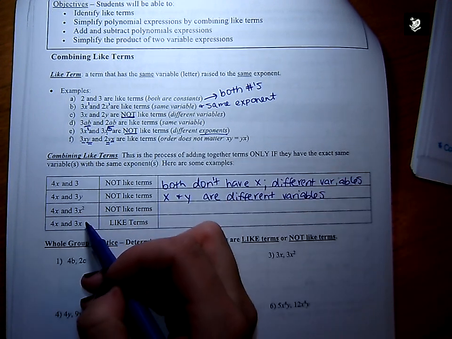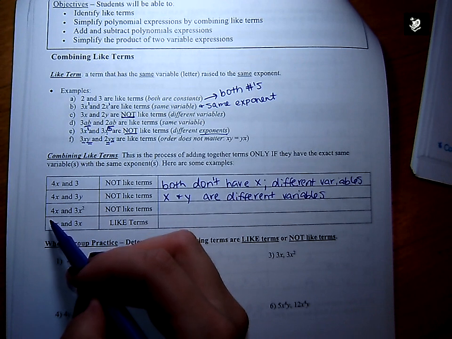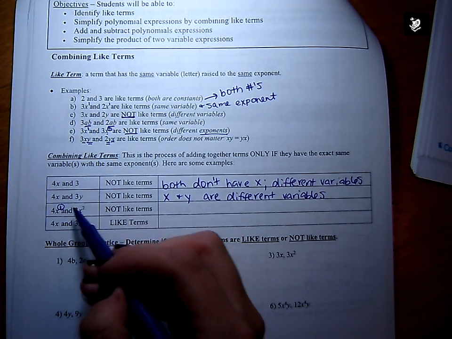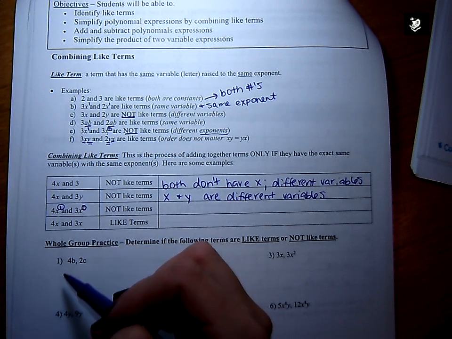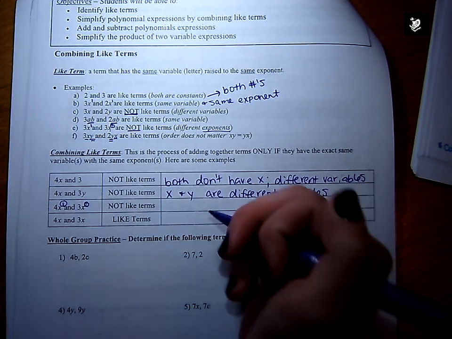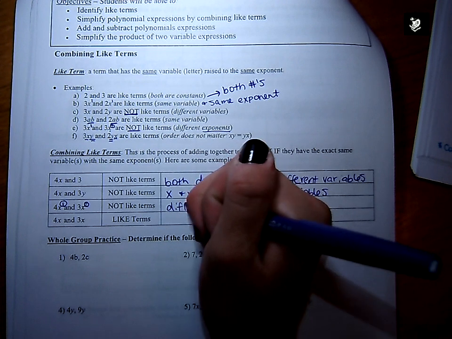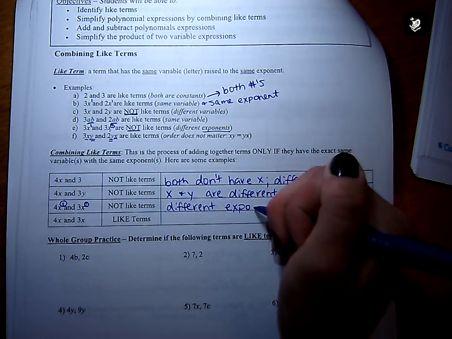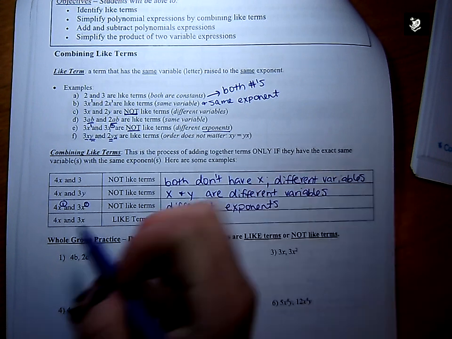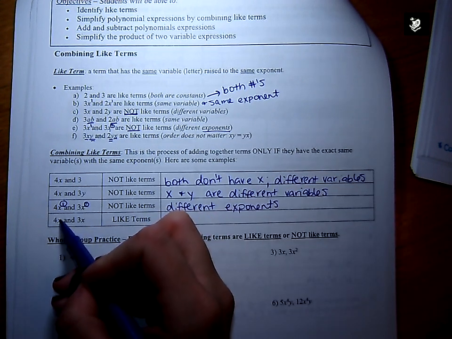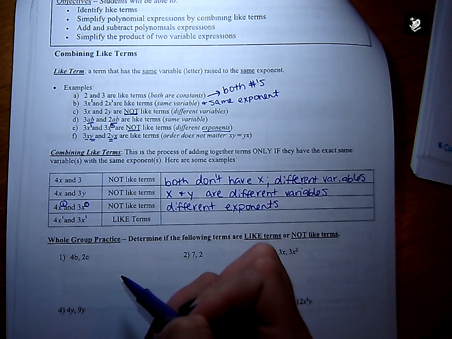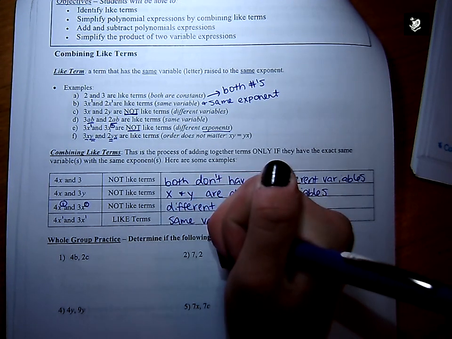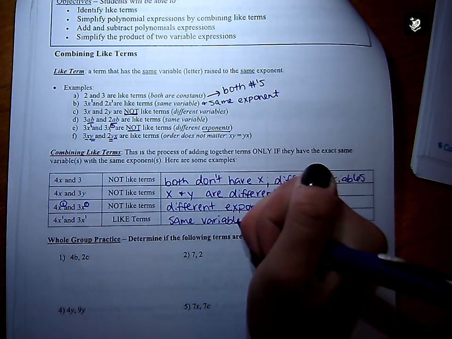4x and 3x squared. They both have an x. However, this one's being raised to the first power, and this one's being raised to the second power. So these are not like terms because they have different exponents. And last but not least, 4x and 3x. They both have an x. They're both being raised to the same power. So they are like terms because they have the same variable and the same exponent.